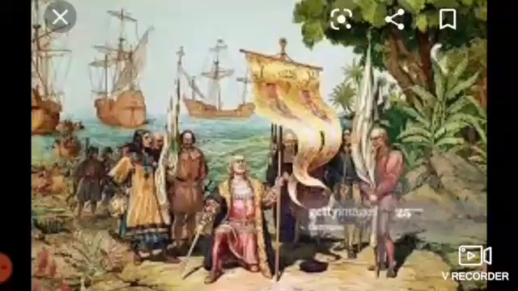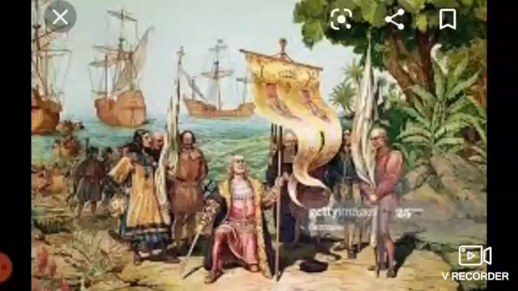At that time, an Italian sailor named Christopher Columbus thought that if he travelled westwards across the Atlantic Ocean, he would reach India and China. So, Columbus sailed in 1492 with 3 ships. After 3 months of sailing, he saw a land ahead. Columbus thought that he had reached India, but he had reached a group of island countries called West Indies.